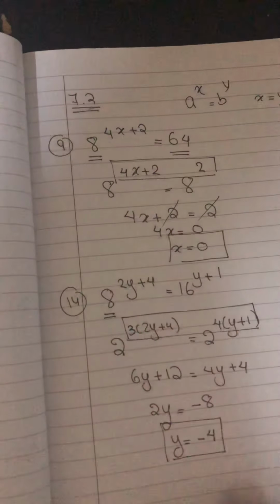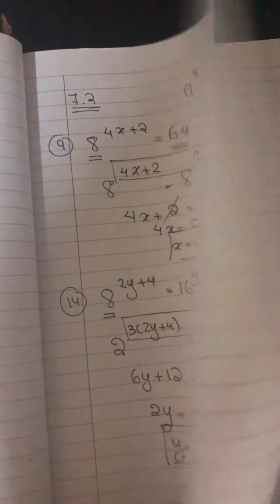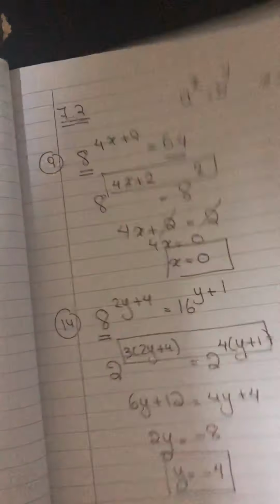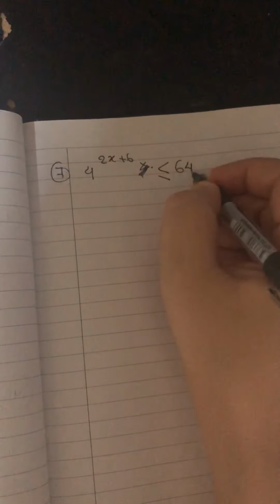Okay, this is a sample of the questions in this lesson. And we also have inequalities, like question number 7. Okay, remember, if you divide or multiply by a negative 1, you will have to flip the sign. So 4 to the power of 2x plus 6 is greater than, the question is less than or equal to 64 to the power of 2x minus 4.